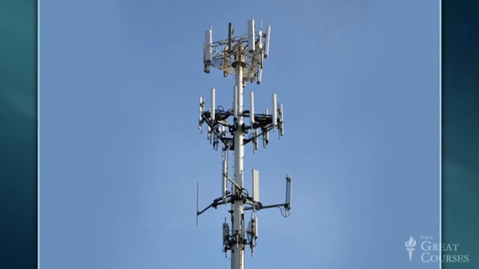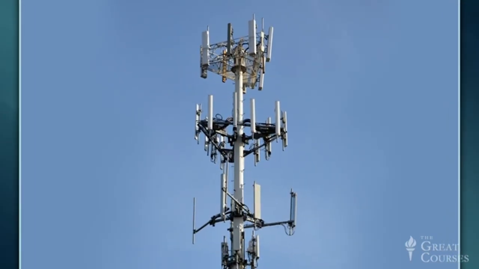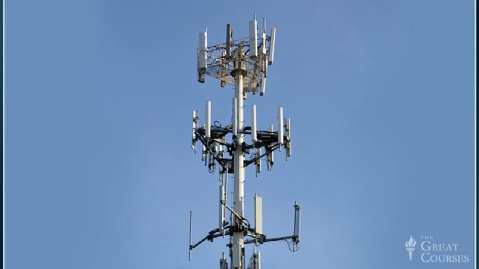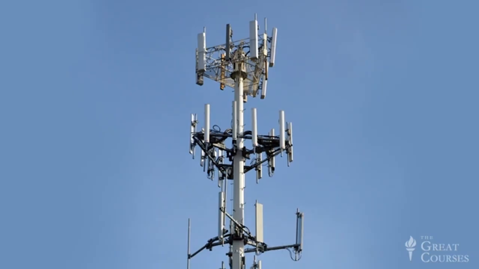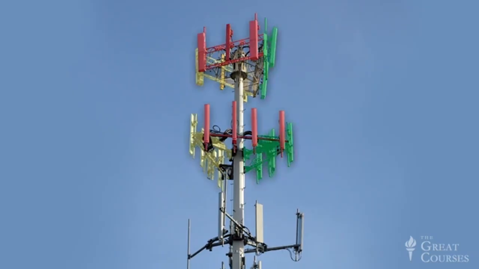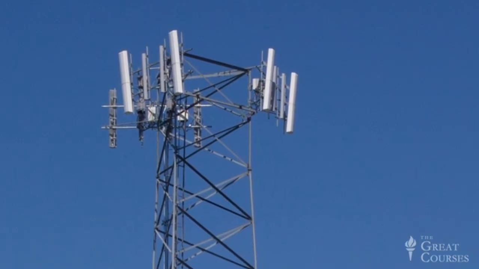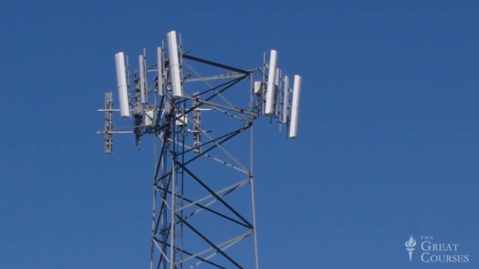And that's why, at the top of most cell towers, you'll find triangular arrays of directional antennas like this one. Each side of the triangle is covering a different cell. And viewed from a different angle, we can see that each antenna is angled slightly downward here to ensure that transmissions don't overshoot the cell and cause interference.